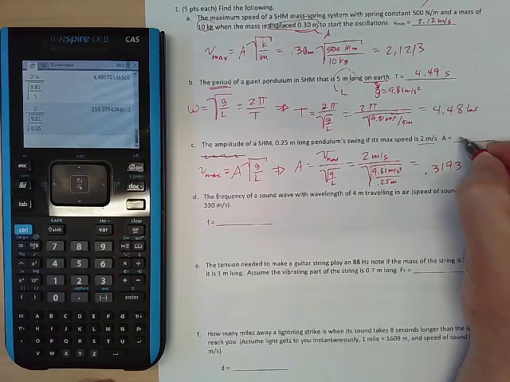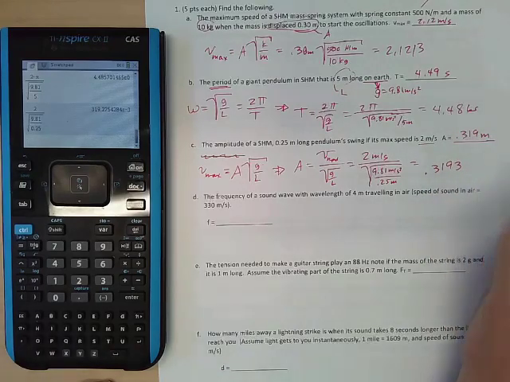Yeah, so 0.319. A is a displacement, it's a distance, so meters. All right, looks good.